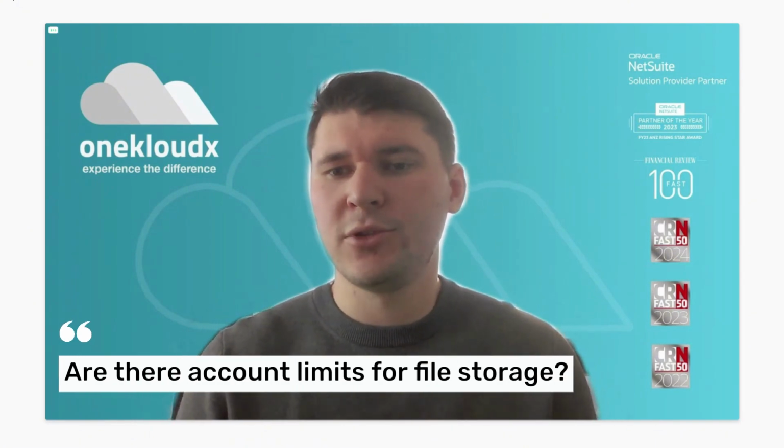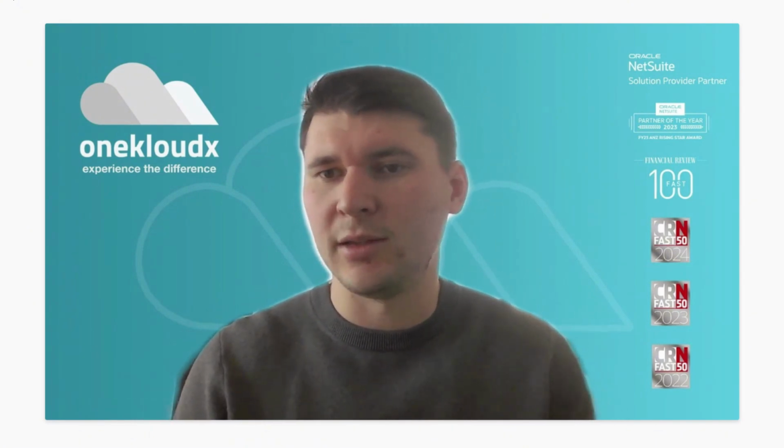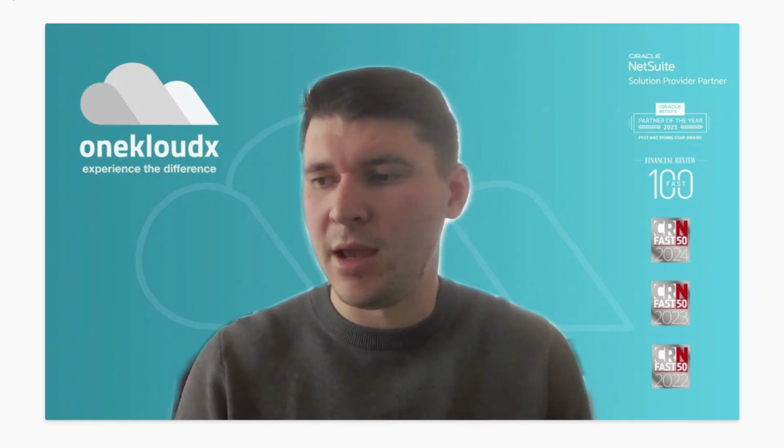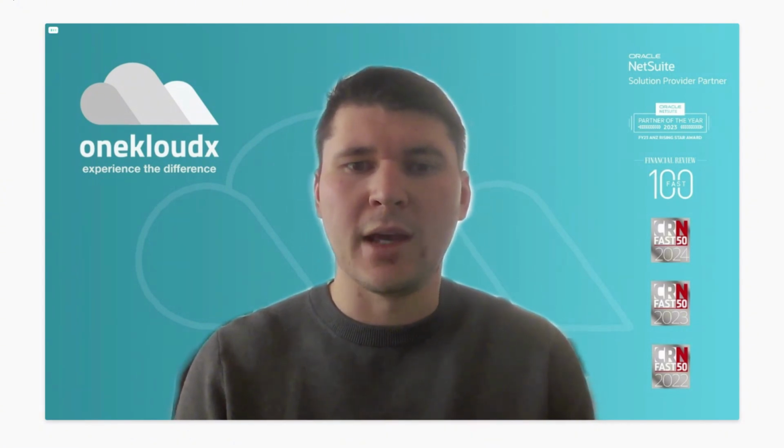So a question there around account limits to file storage. So in terms of file storage limitations, it depends on the service tier that you're on. As standard, the file storage limit is 100 gigabytes. Now this can be expanded if required.